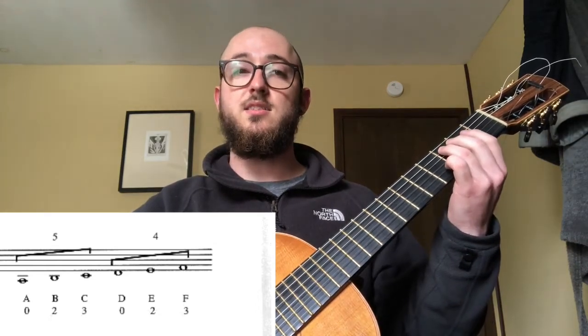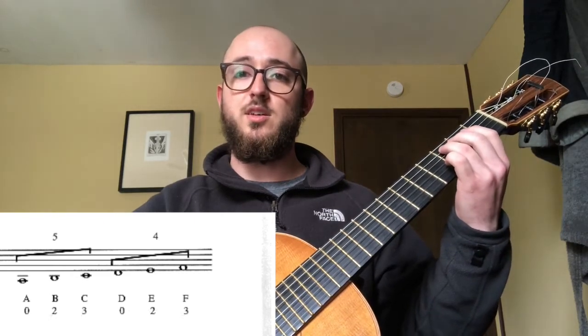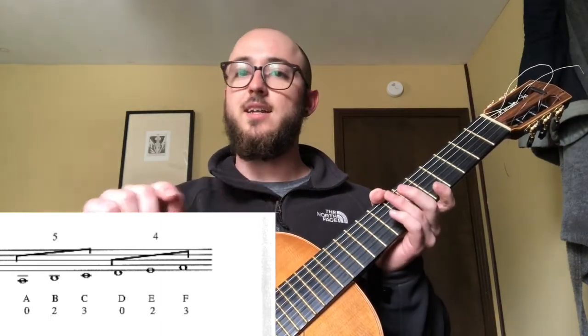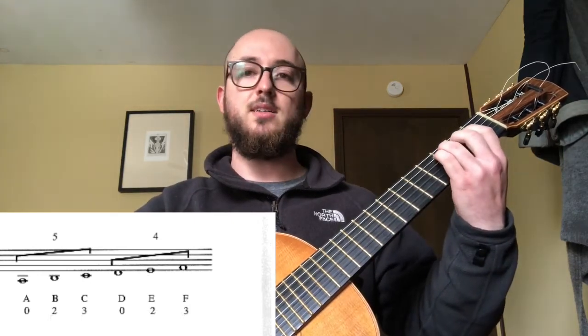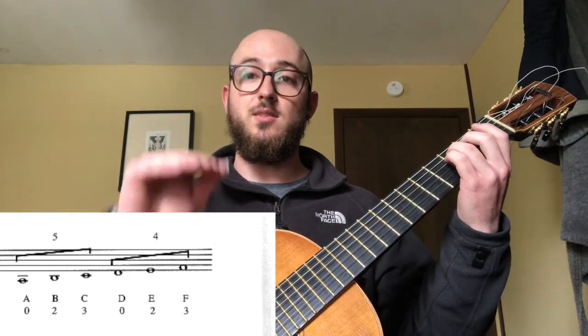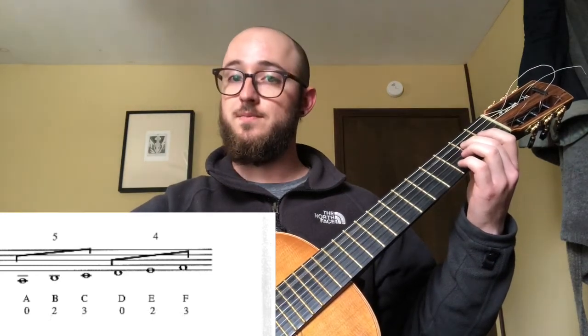And that C starts the first ledger line below the staff. That is going to look like a whole note, or whatever sort of note. In this diagram, it's a whole note, and it's got a line through it. That just indicates that first ledger line. Directly below that is the space below a ledger line, indicated with just one line right on top of the note, and that's that B. We're continuing to move backwards alphabetically, and then after that, 2 ledger lines down is the A, and that's our open A string.